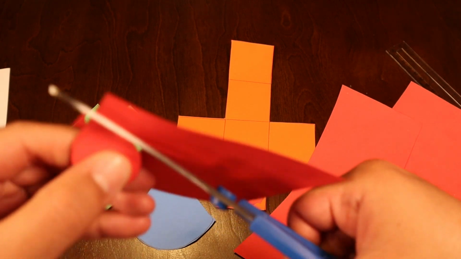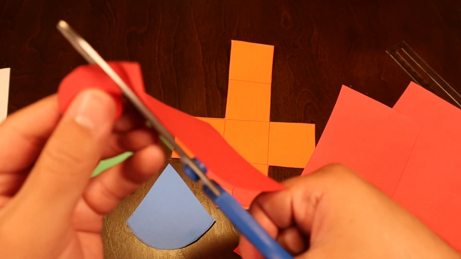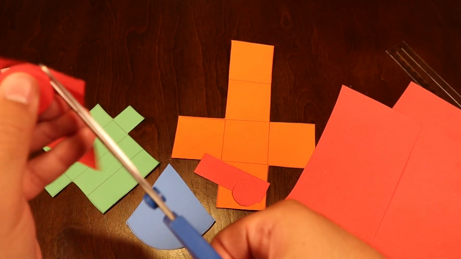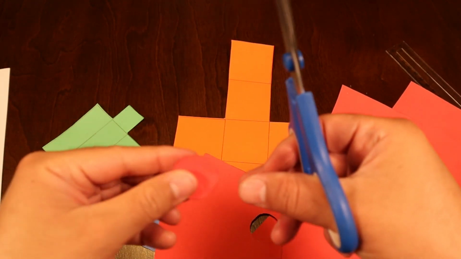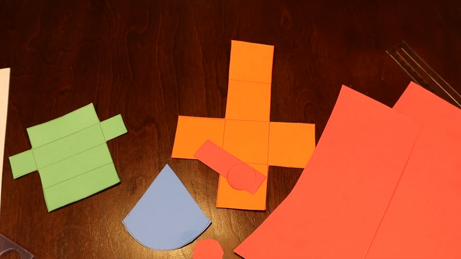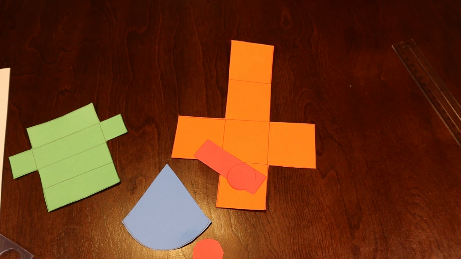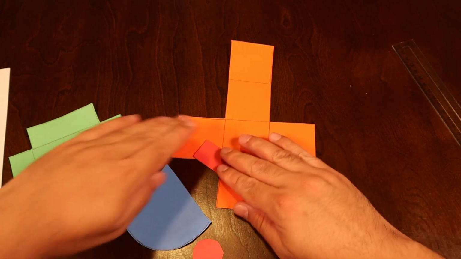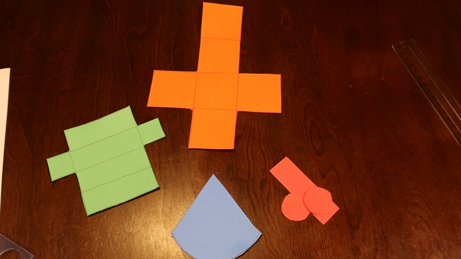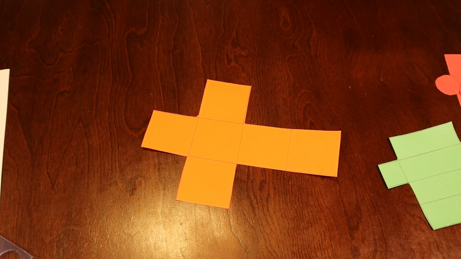All right, almost there with this last piece. And almost got it. There we go. All right, so get rid of this extra paper. Here we go. We have 4 flat patterns that we will be using to create 3D shapes. So let's go ahead and get started with the flat pattern that will give us the cube.